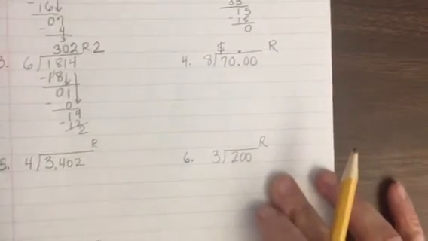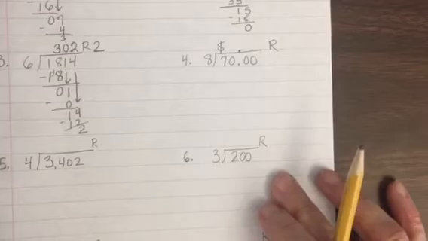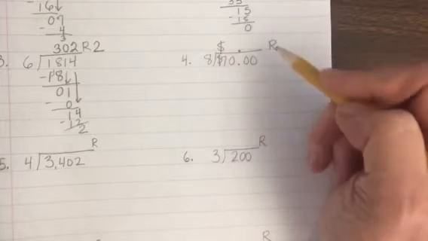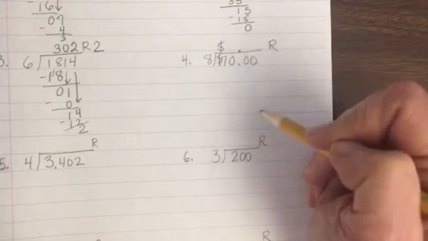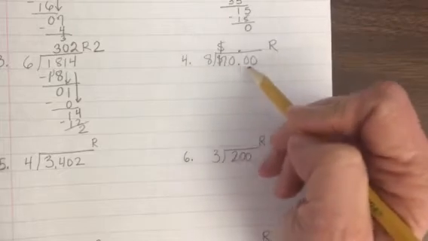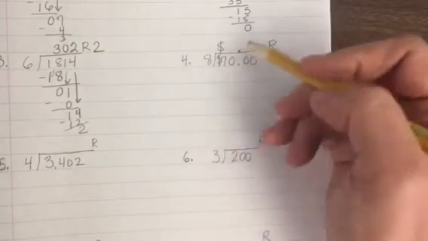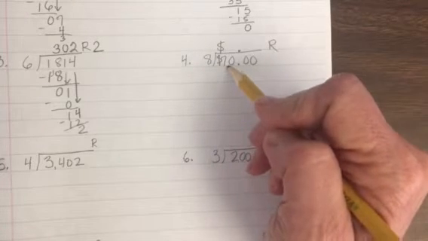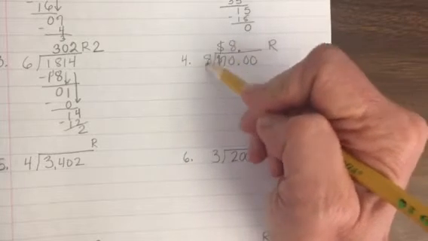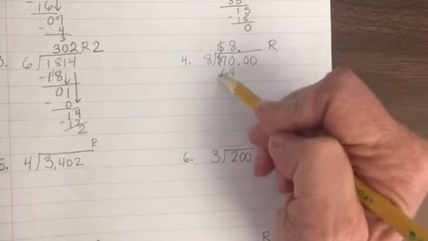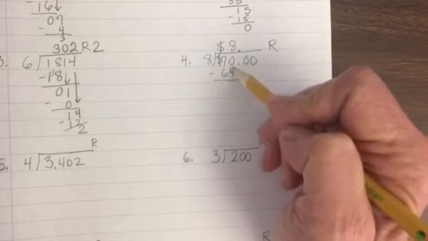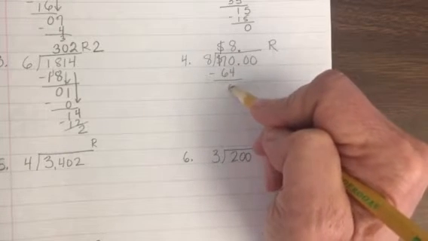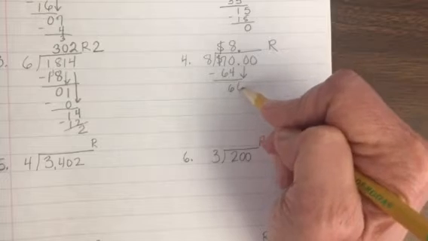Okay, number 4. Number 4 also has a dollar sign and a decimal point. So we're going to bring the dollar sign up here to the quotient and the decimal point up here to the quotient. So we're doing $70 divided by 8. All right, so 8 times what is close to 70 but not bigger than 70? That would be 8. 8 times 8 is 64. So then we subtract. 70 minus 64 equals 6, and we bring down the 0.